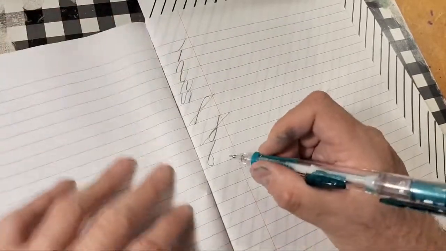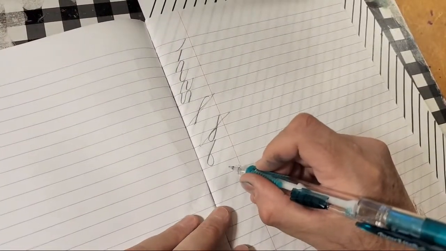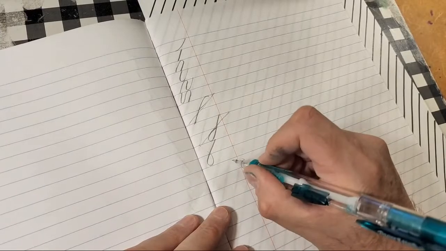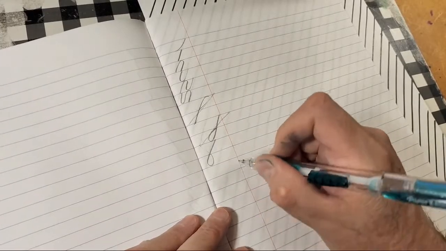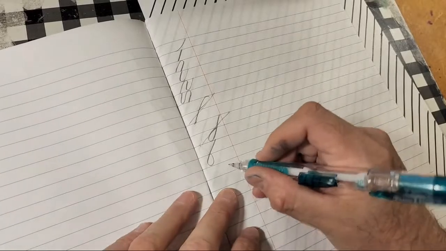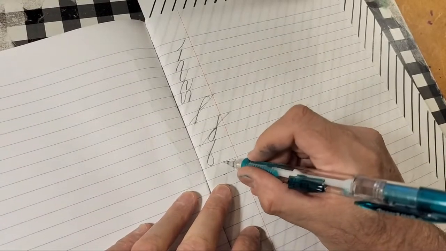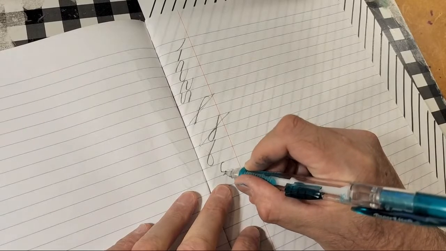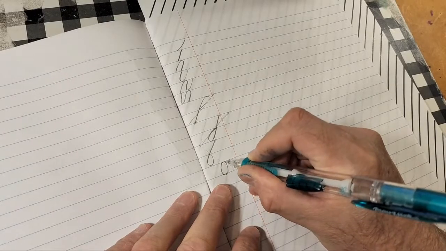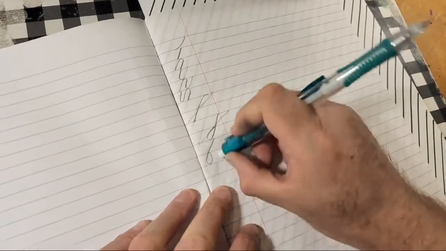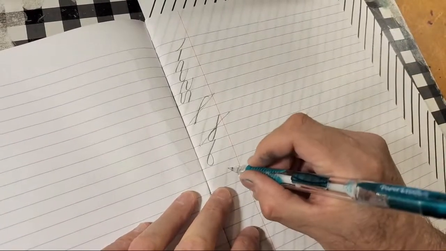Okay, so then we do the oval. Now an oval is twice the height of the width. So this is the height. You want it to be twice the size of the width, so you want to make it about that wide, only we're going to make it at an angle with the line.